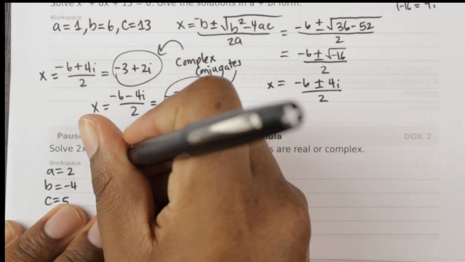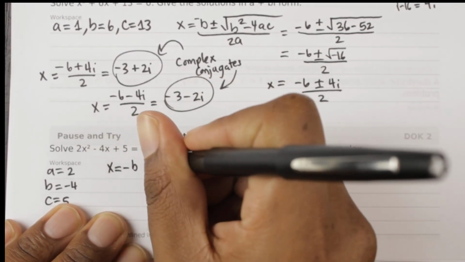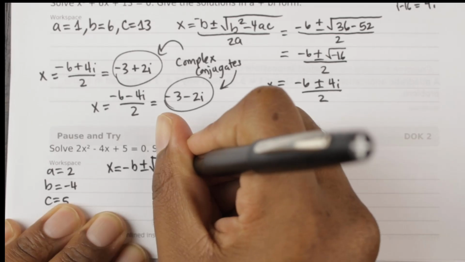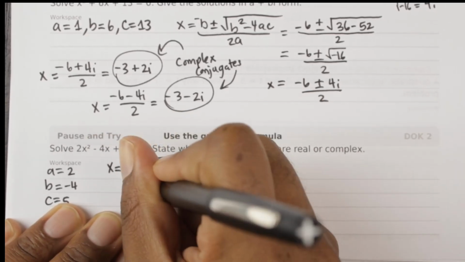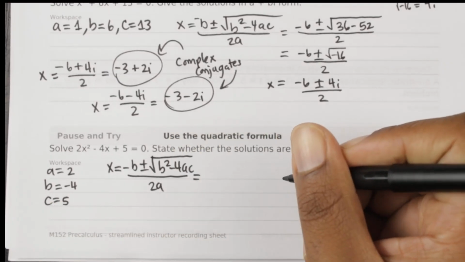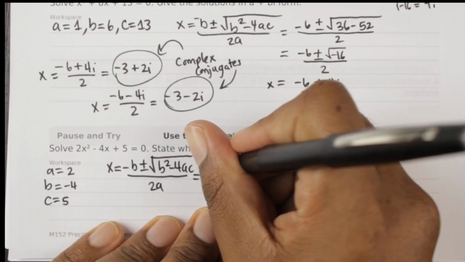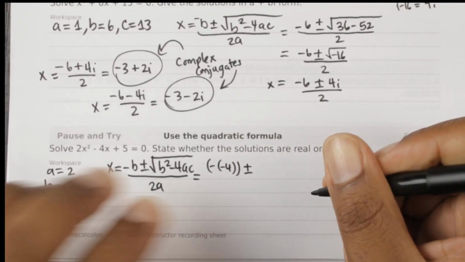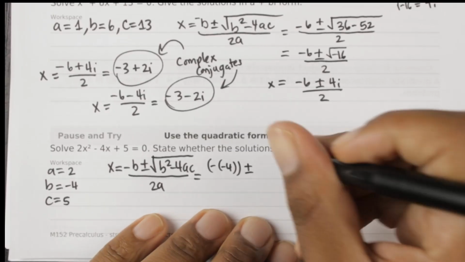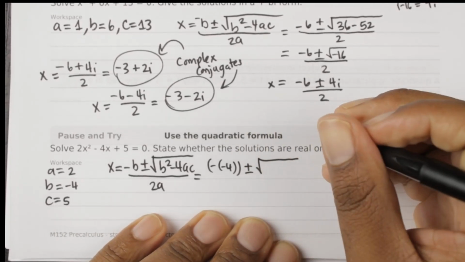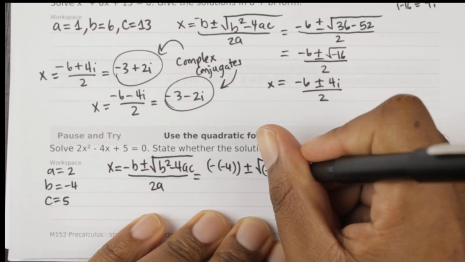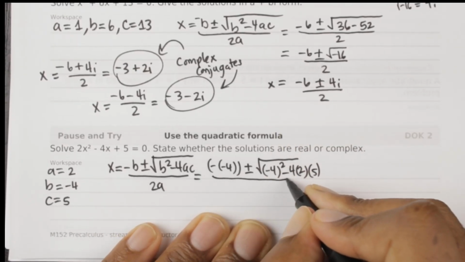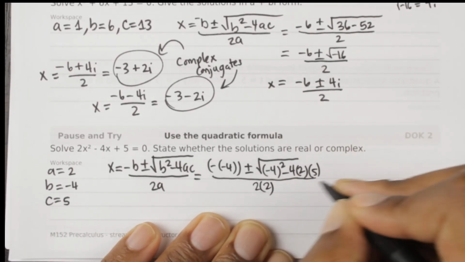Using that information, we're going to put it into the quadratic formula: negative b, negative negative 4, plus or minus the square root of b squared, which is negative 4 squared, minus 4 times 2 times 5, divided by 2 times 2.